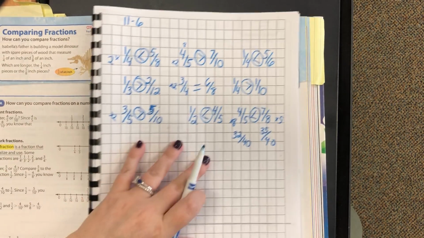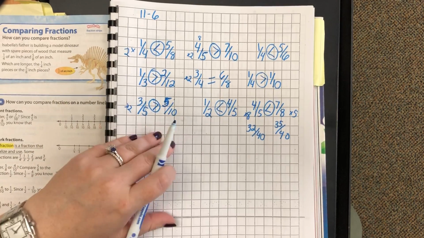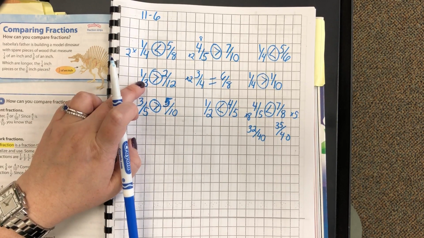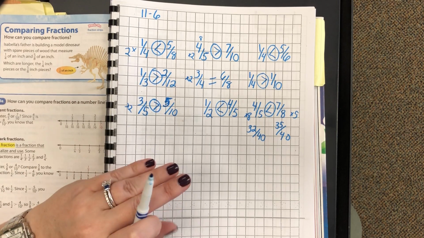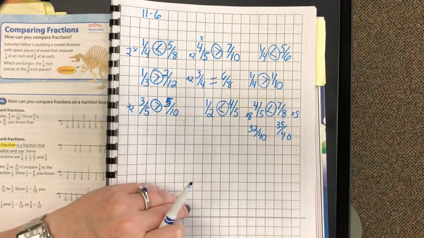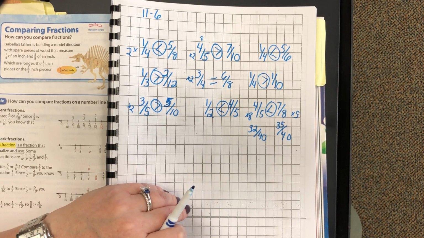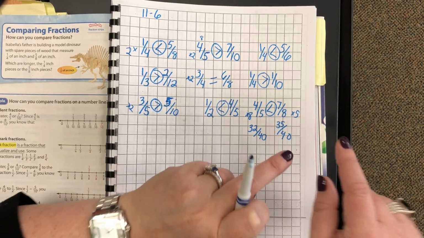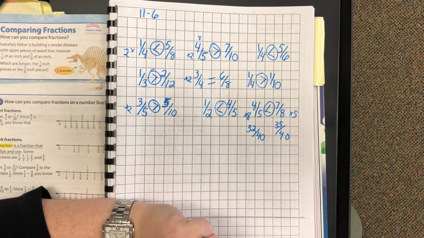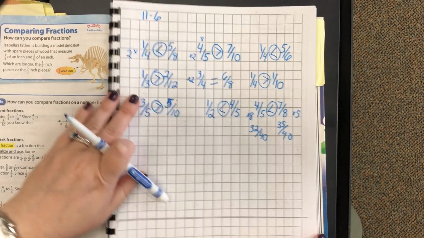So your options are make one denominator match the other, and therefore you're adjusting the numerator as well. Find the half point and see if one is greater than and one is less than a half point. And then change both of the denominators if they won't match together. Got it? Yes. It's not so bad.